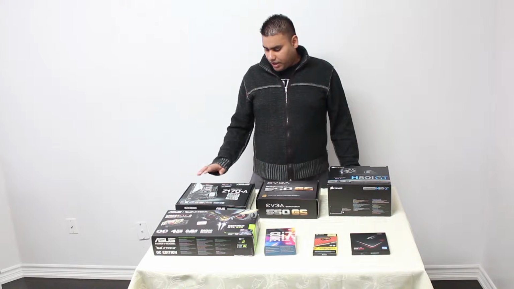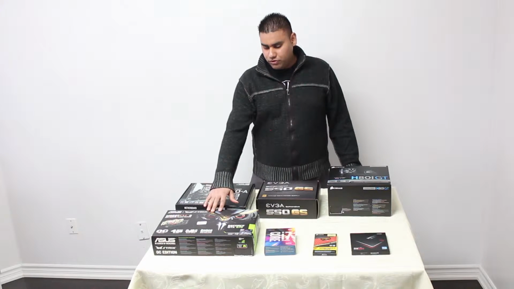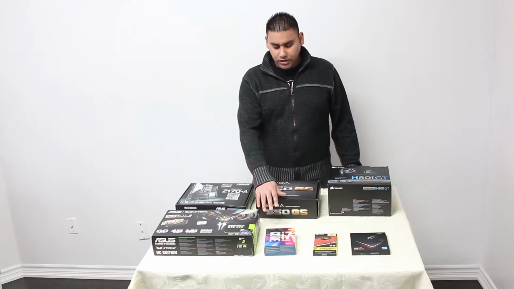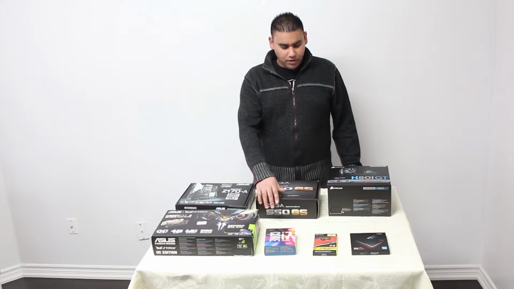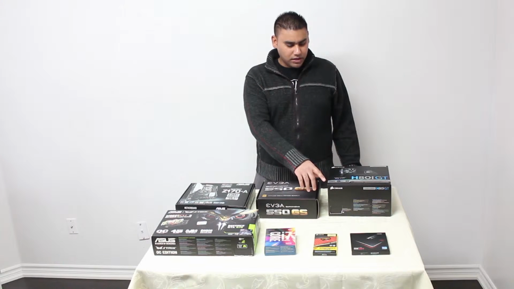For the motherboard, I have a Z170-A. For the discrete GPU, I have the Asus GeForce GTX 970. For the CPU, I have the Intel i7-6700K. For the RAM, I have a Corsair Vengeance DDR4 16GB. For the main storage, I have the Samsung 850 Pro SSD.